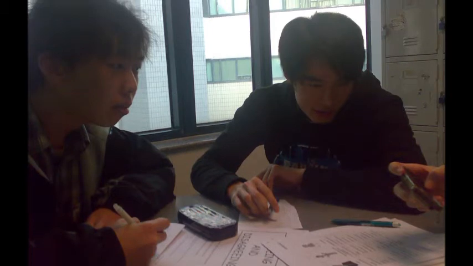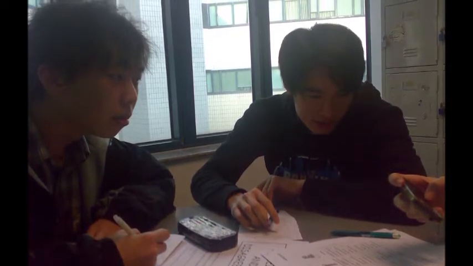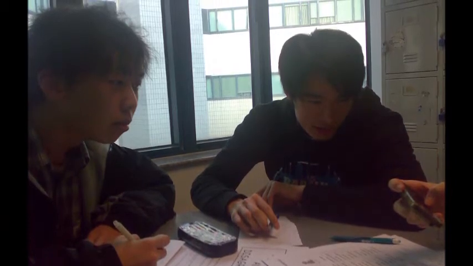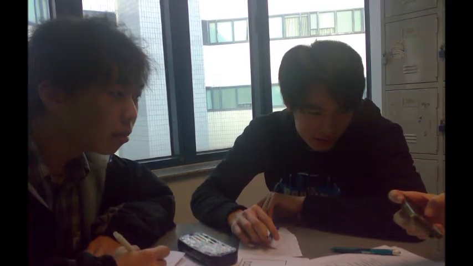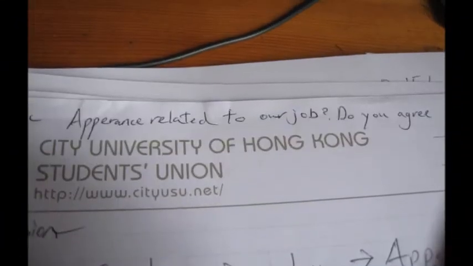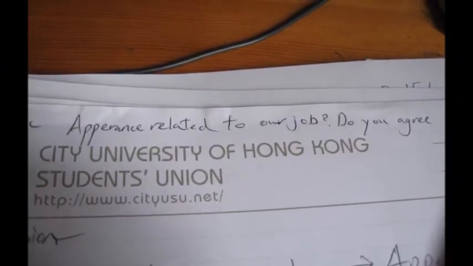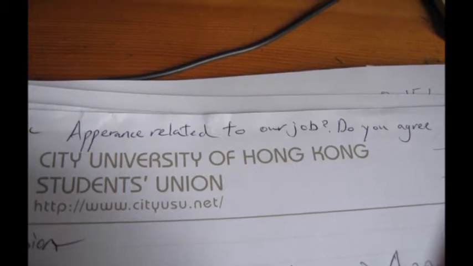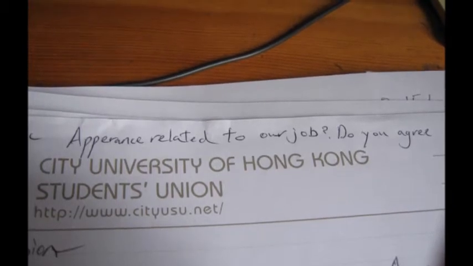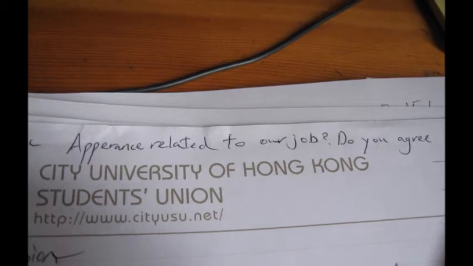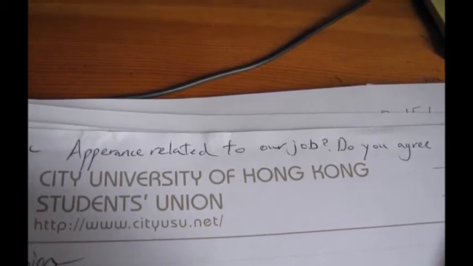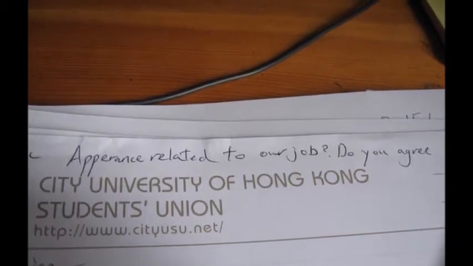For the first objective, which is to interact naturally in a discussion, although I'm not an active learner, I try to spend half an hour to discuss with friends in the course, and I also spend 1 hour to discuss with friends that are from the same department. For the first discussion, I discussed a topic called appearance related to job. The first discussion helps me to know what I'm not good at and what I should improve in the future.